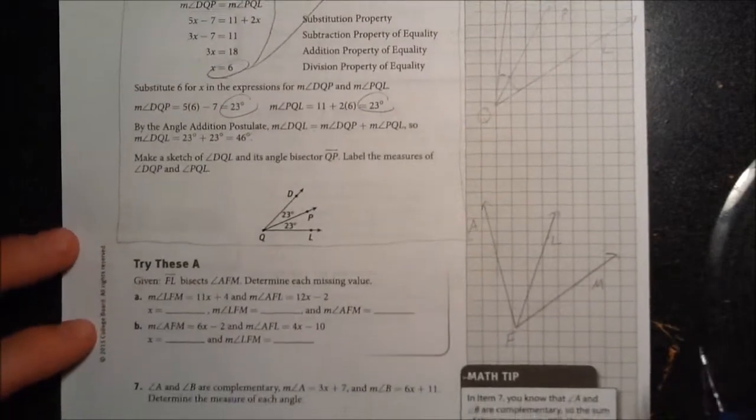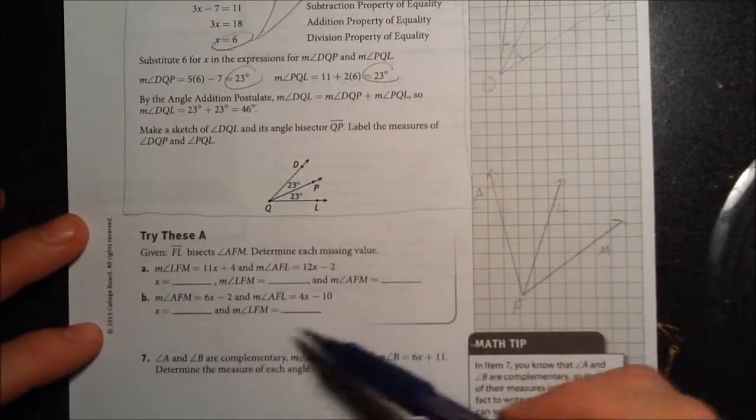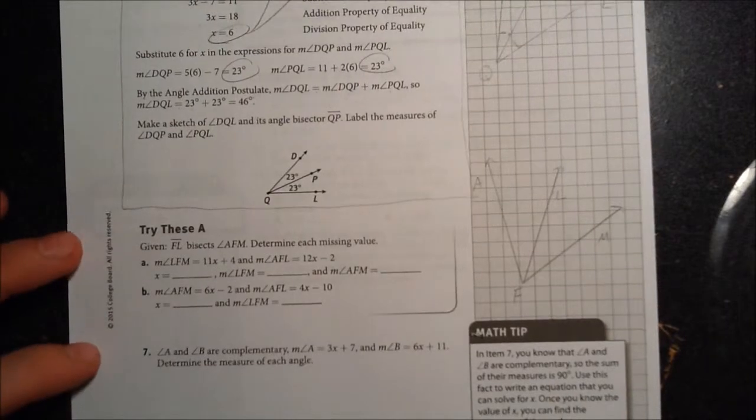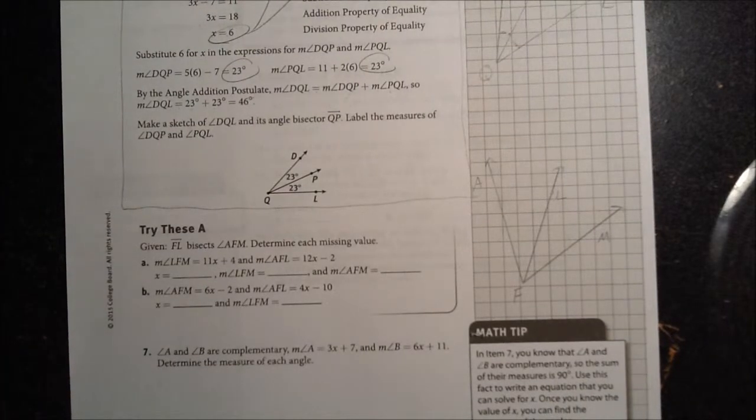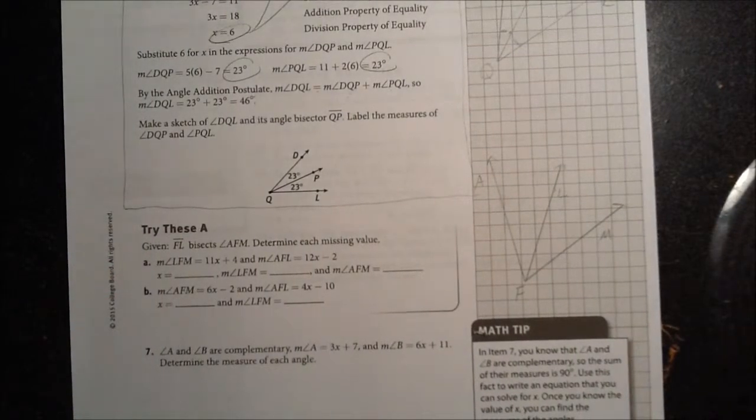So now what I want you to do is pause the video and try these on your own. Create your diagrams and label your diagrams, write your equation, and then solve your equation. So go ahead and pause the video and try part A and part B on your own. You need to practice and then check to see if you are doing it correctly. It won't do you any good if you just copy what I'm doing. You've got to try it on your own.